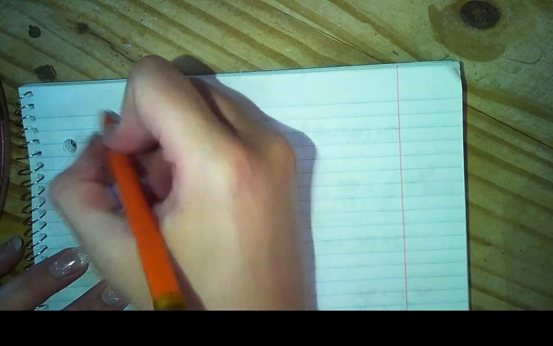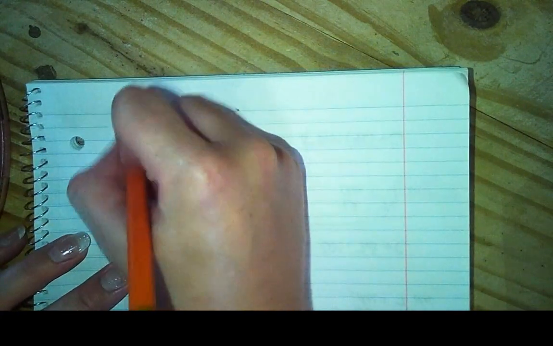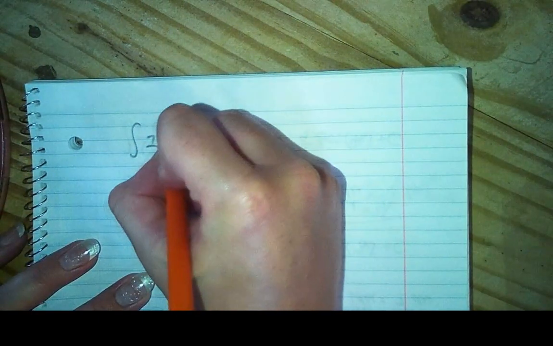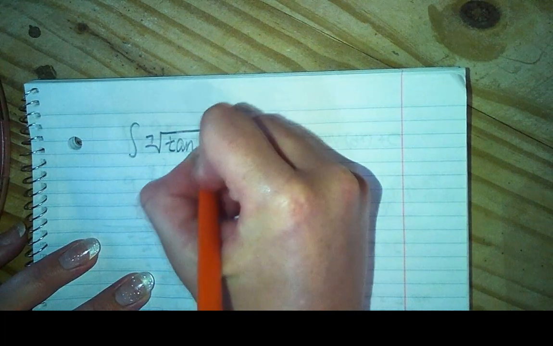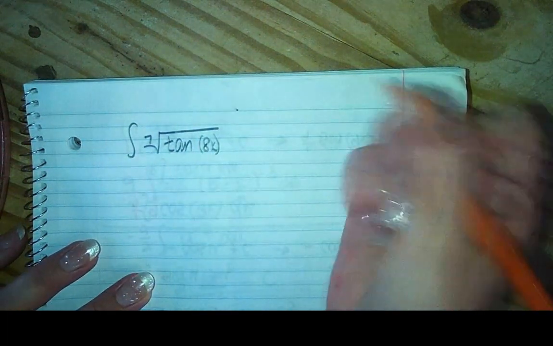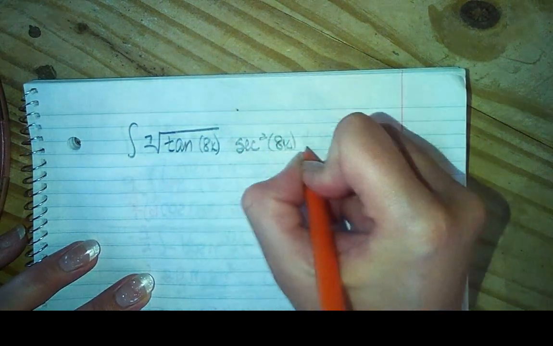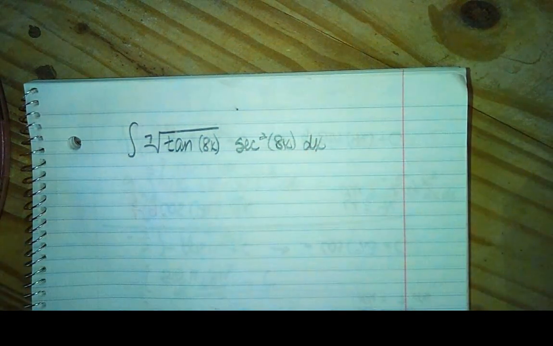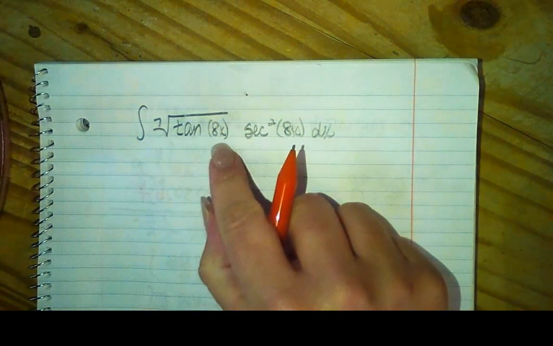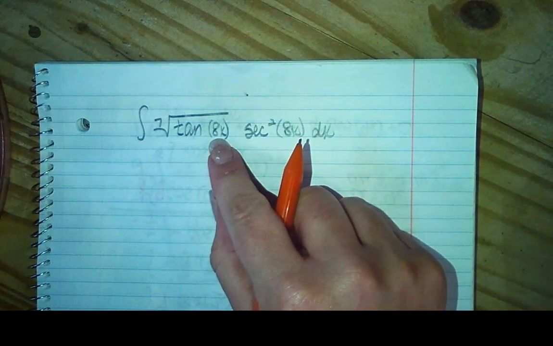All right, so I've got the integral of the 7th root of the tangent of 8x times secant squared 8x dx. So you've got some multiple insides. I've got the inside of 8x whose derivative is 8.